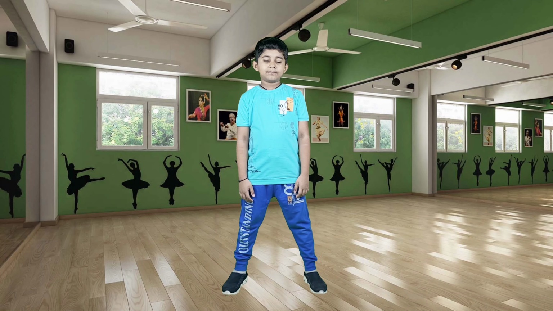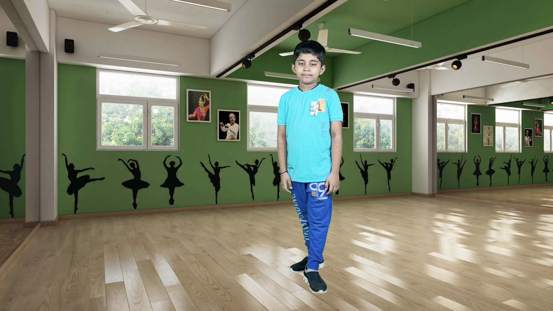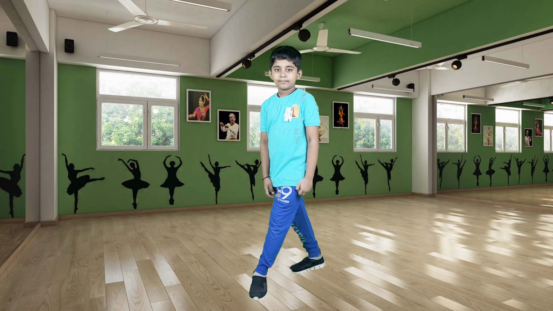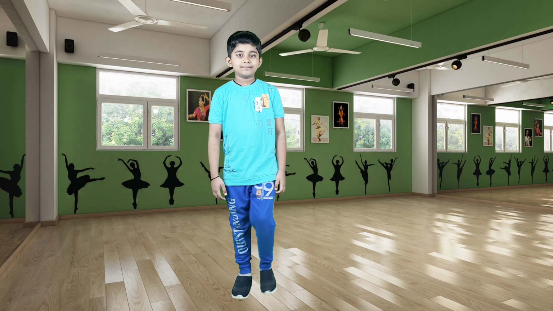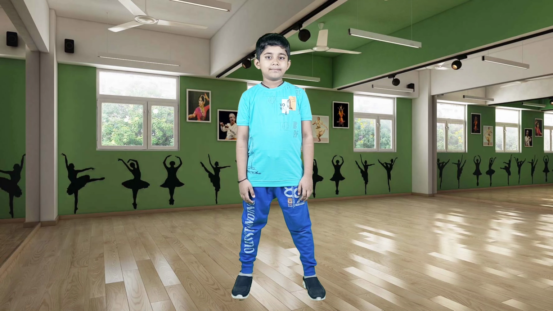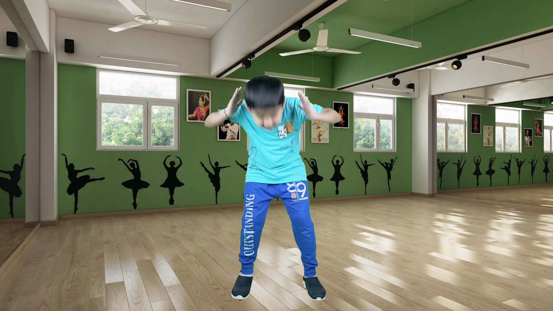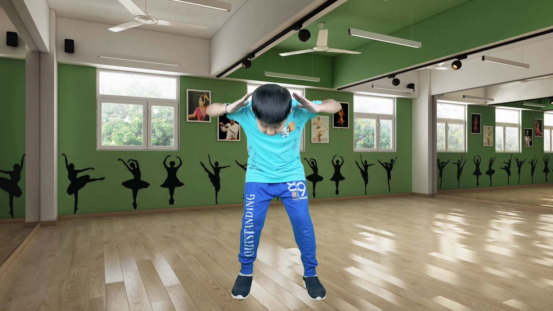Right leg to back. Left leg to right. Right leg to front. Left leg to left. Bend your body. Keep hands moving up and down. Let's start with counting.